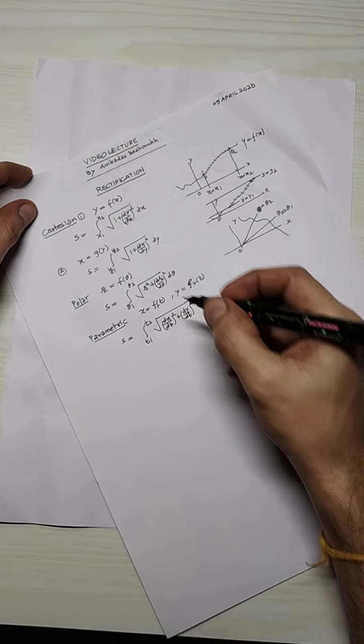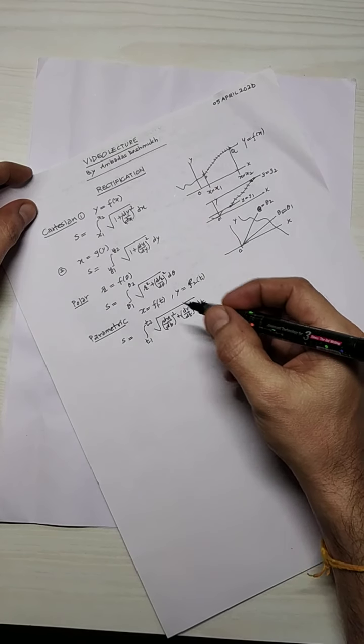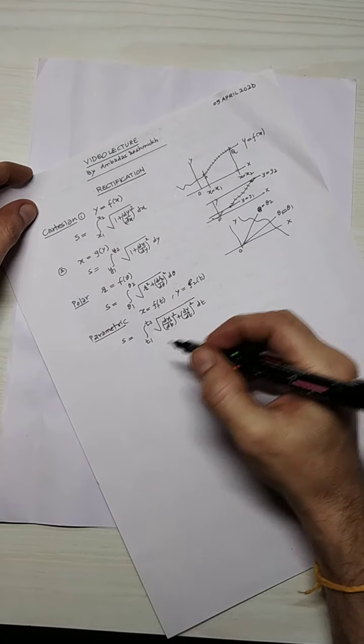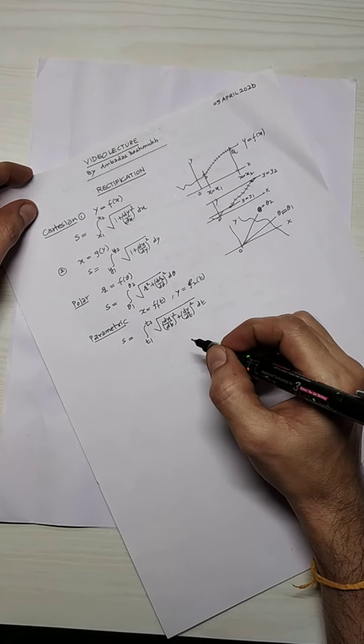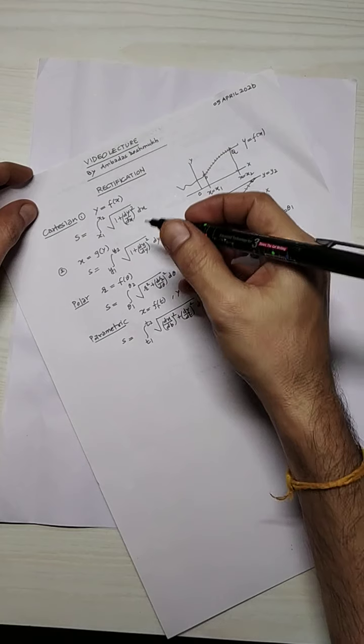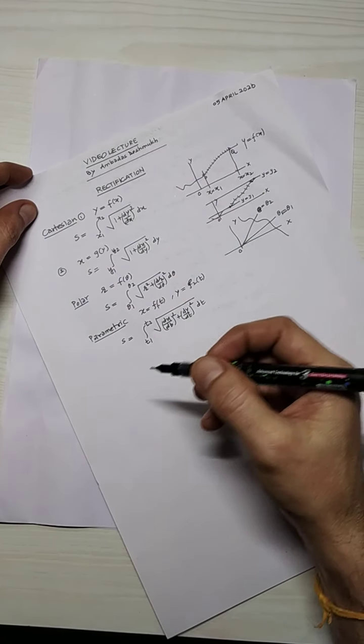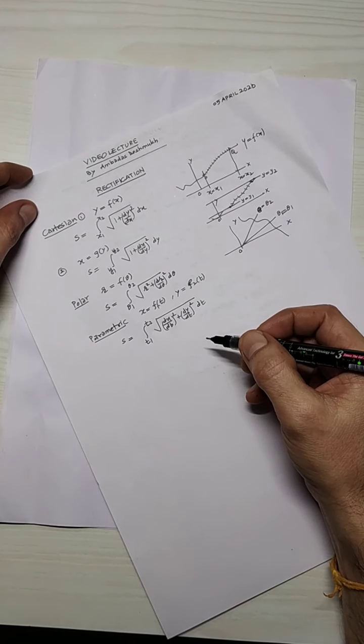Now all these results can easily be proved. You will find the proofs in any multivariable calculus book. Of course, proofs are not very important from the exam point of view. Based on just the formula alone, you can easily answer examples.